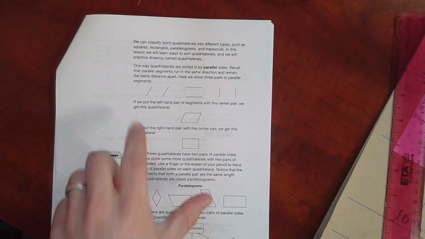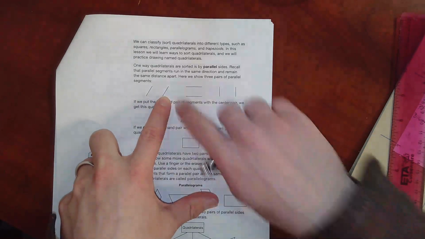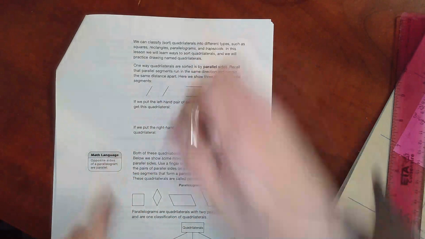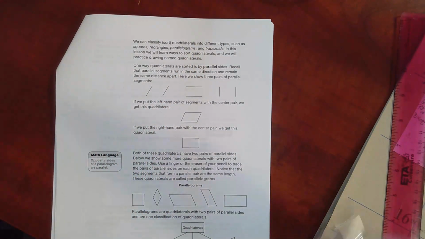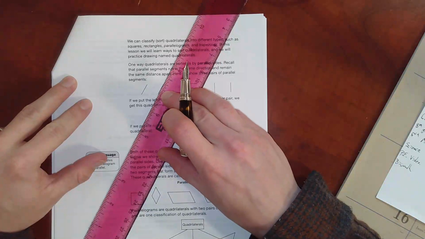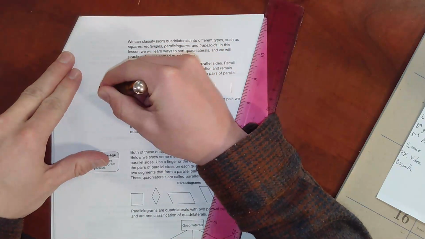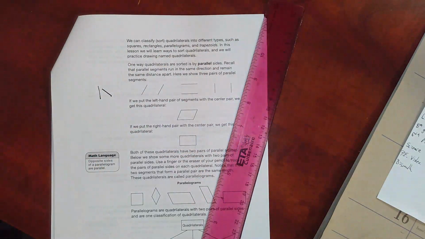Okay, so parallel means there are two lines that never touch each other. So if these lines went on forever and were going on and on, they would never ever cross each other. Okay, so this line and this line, they don't touch, right?